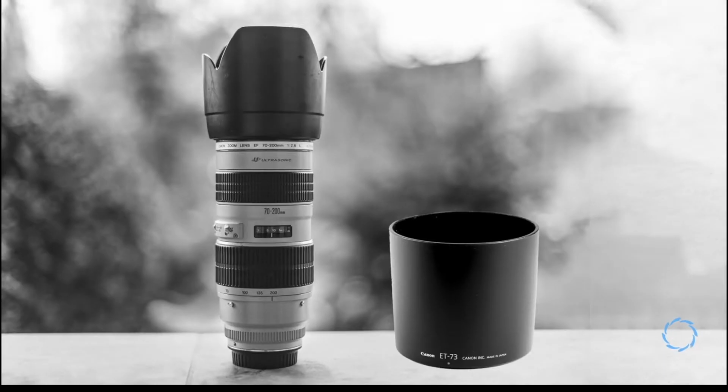The next thing we're going to take a look at is a lens hood. Now, I think a lens hood is actually more important than a filter because it does multiple things. A filter is great to protect your lens, but if you don't want to use a filter, a lens hood can really do the exact same thing.